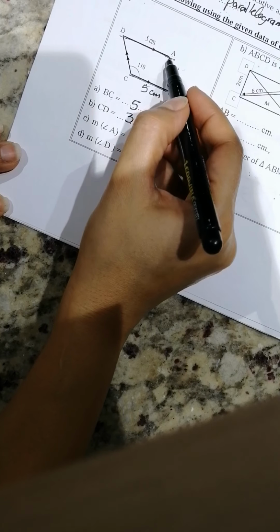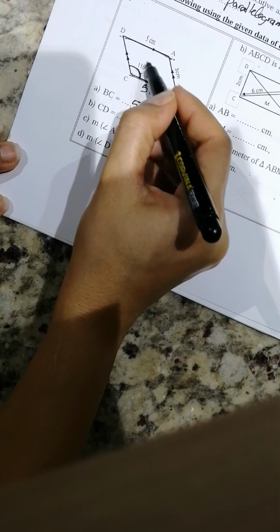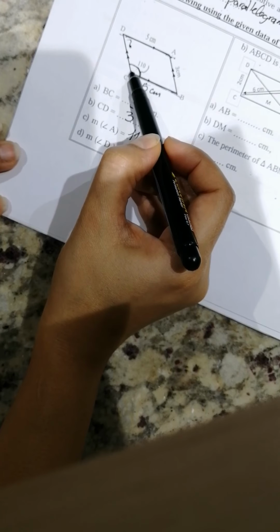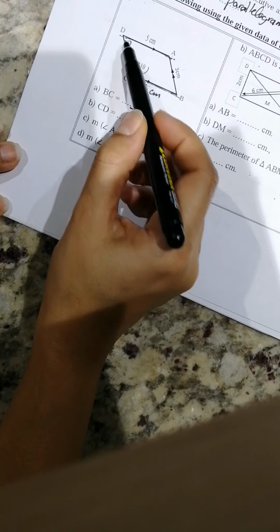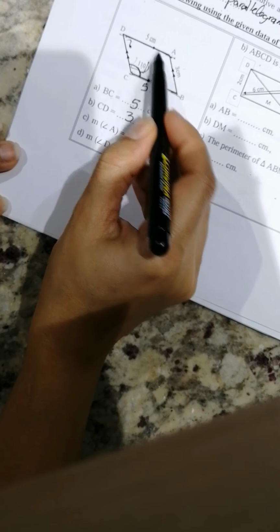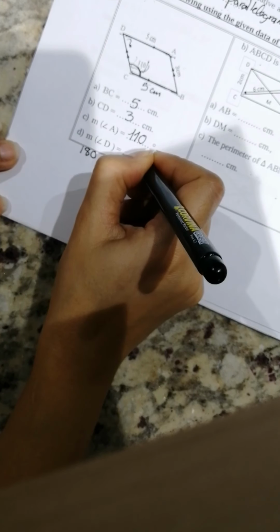Measure of angle A, what is the opposite angle of it? The opposite angle is C. What is the measure of C? 110. So angle A will also be 110. Now he wants you to find the measure of angle D. D is consecutive with angle C, and we said that the consecutive angles, which are after each other, the sum of them is 180. If one of them is 110, how to find angle D? I will get 180 minus 110. The answer will be 70 degrees.